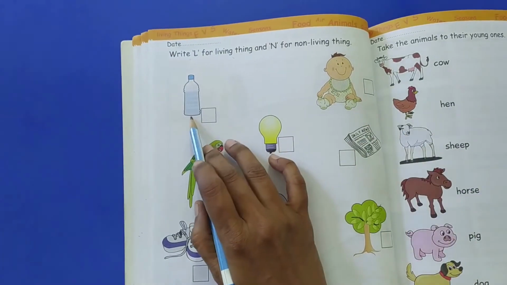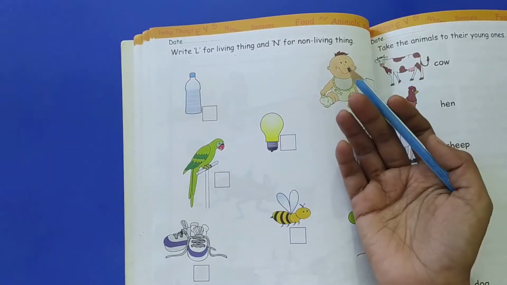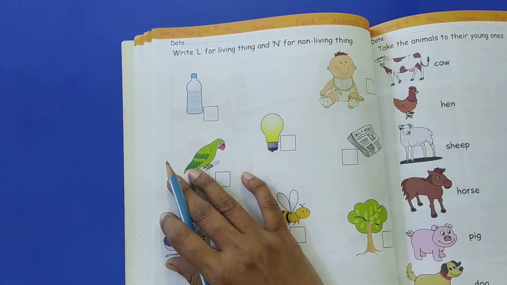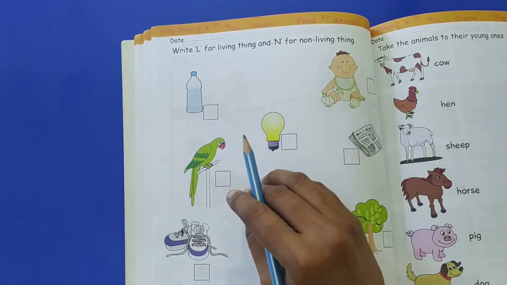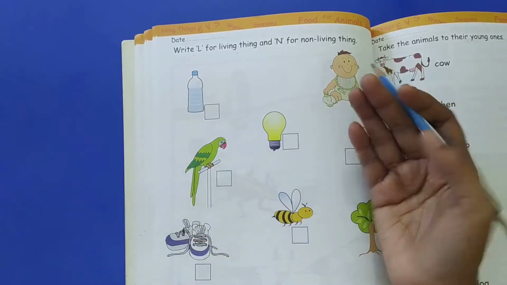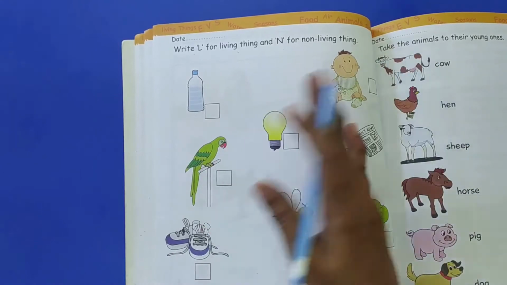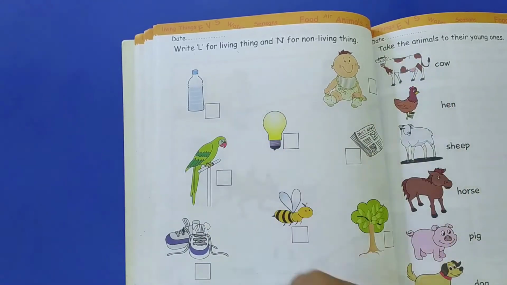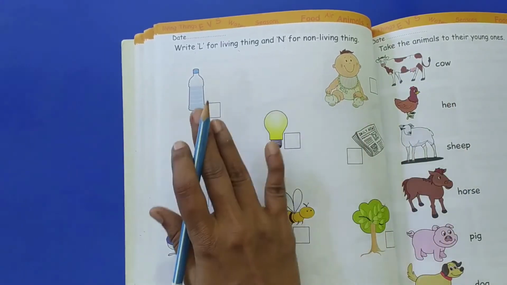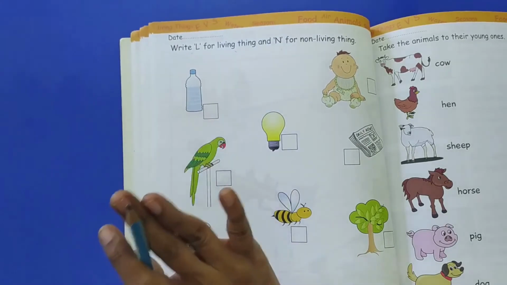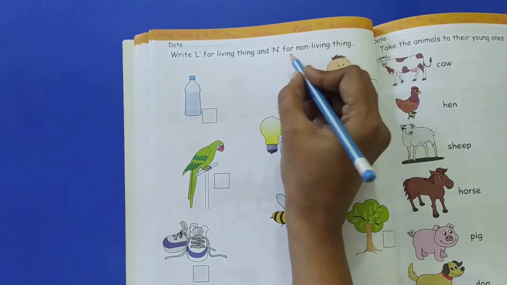Like for example, this water bottle. You have water bottles in your house. तो क्या ये वाटर बॉटल, अगर आप रोज उसमें पानी डालोगे तो वाटर बॉटल बड़ा होता है? नहीं, राइट? उसमें जान नहीं है, वो यहाँ से वहाँ चल के नहीं जा सकता है, राइट? क्या वो सांस ले सकता है? नहीं. सो वाटर बॉटल में जान है? नहीं है. सो इट इज नॉन लिविंग.